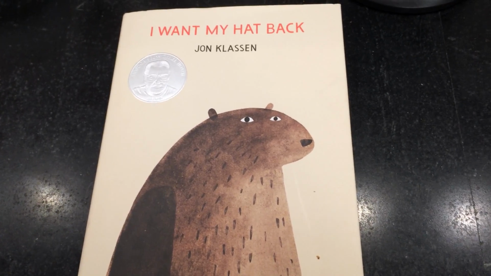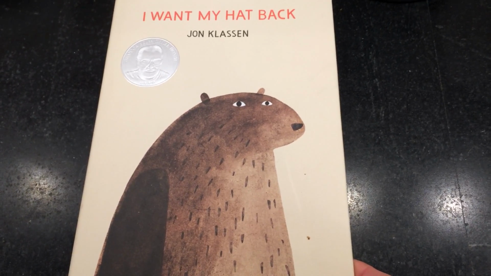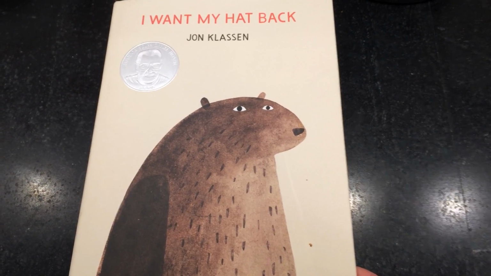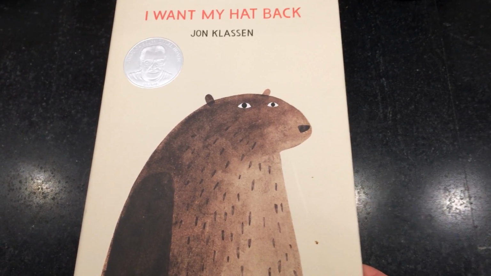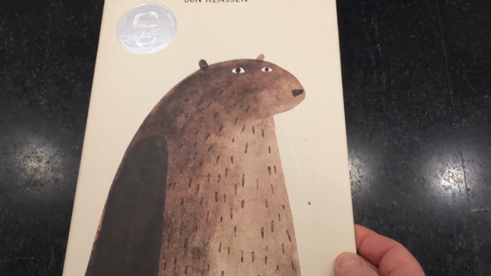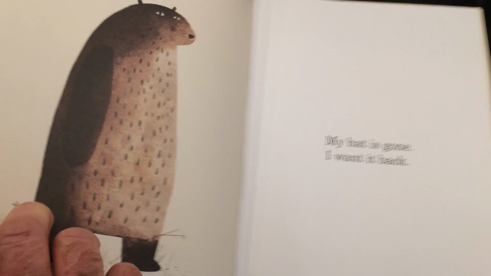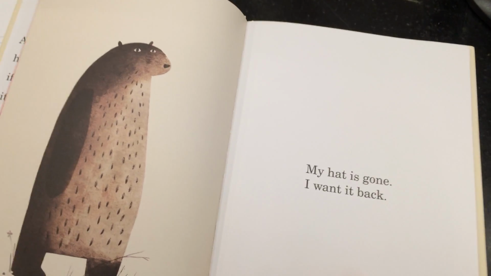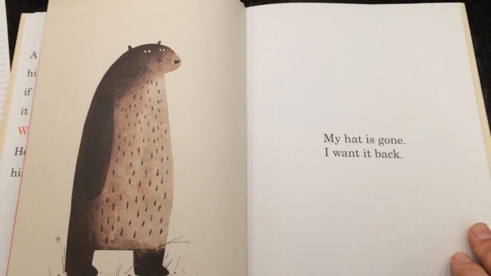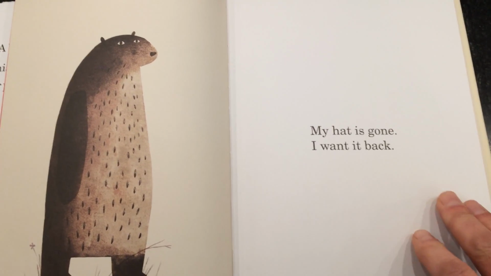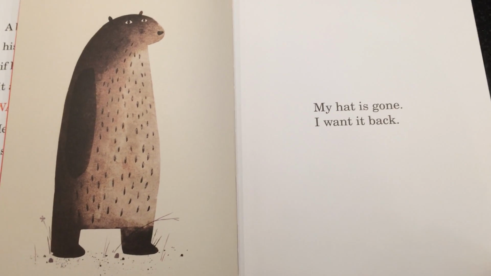Hi everyone. We're going to spend a few minutes here just looking through a book by John Klassen, I Want My Hat Back. I'm just going to flip through a few pages here, because the first thing we want to do is just get a visual feel for the book.